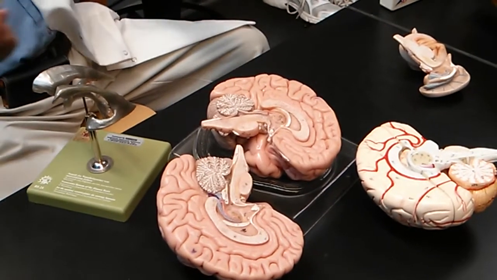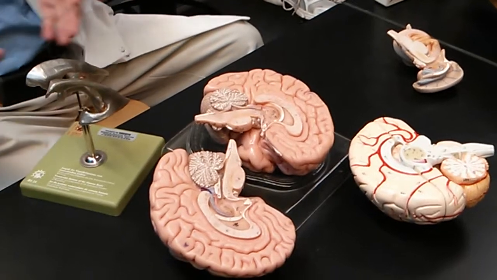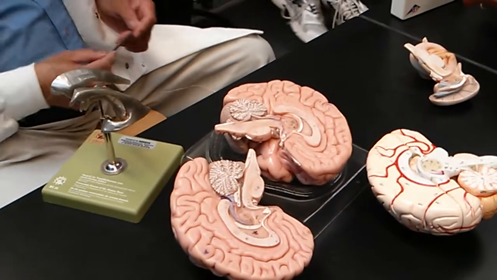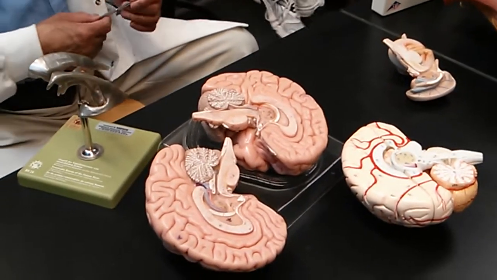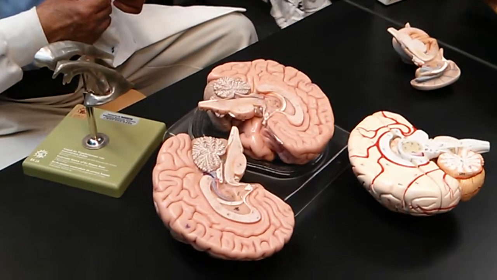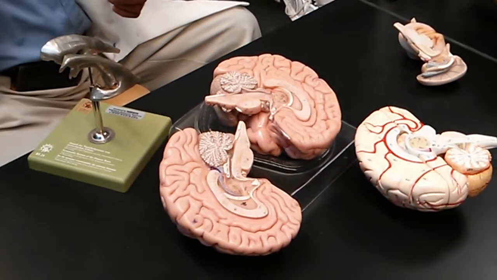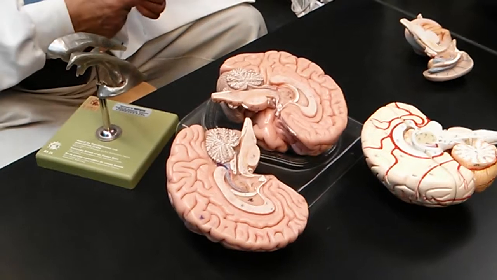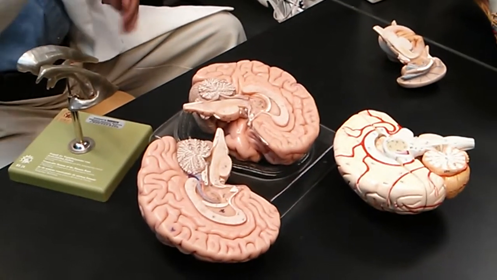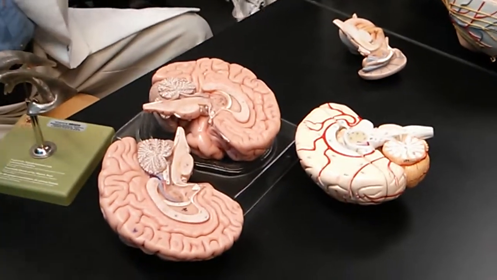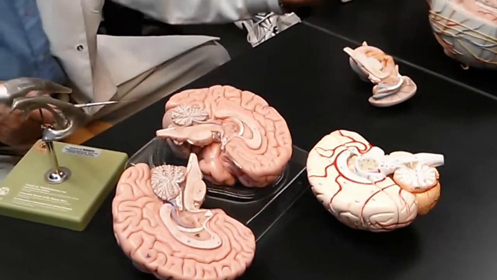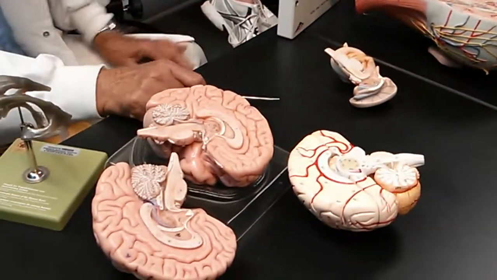And what will you find there inside the ventricles? CSF, cerebrospinal fluid, made and circulated by ependymal cells. Very good. When you cut through that mid-sagittal section, you also cut through the cerebellum.